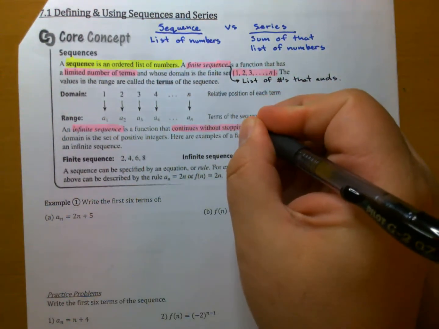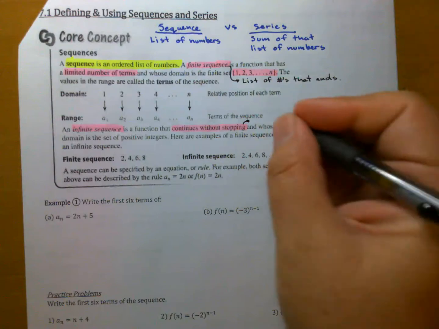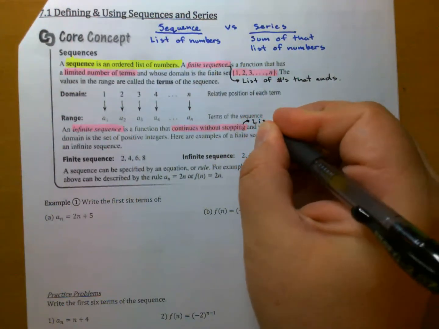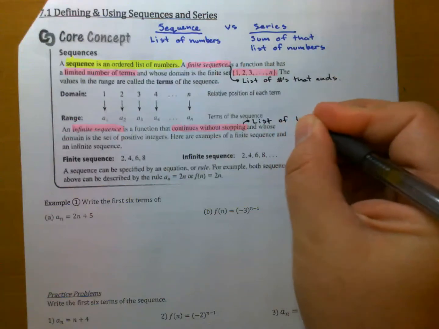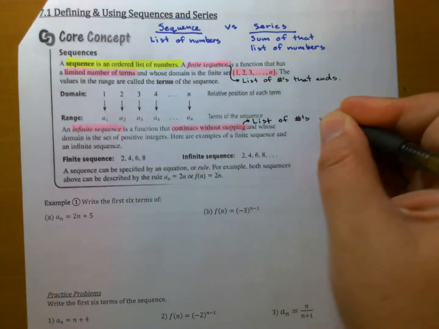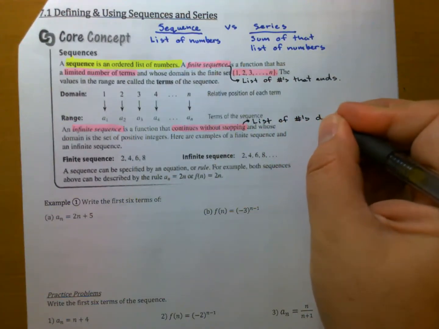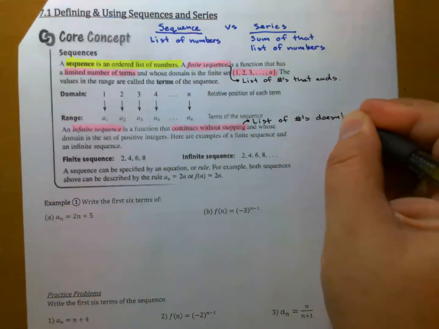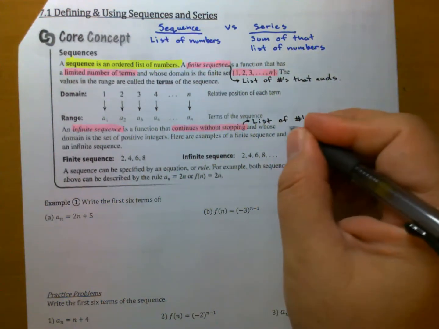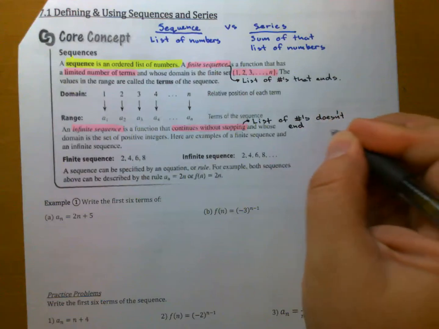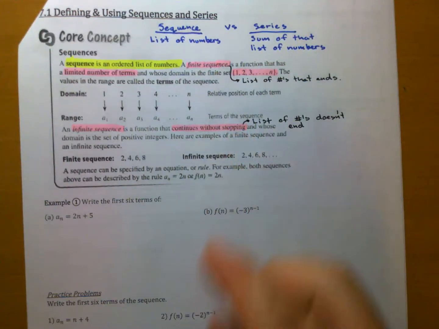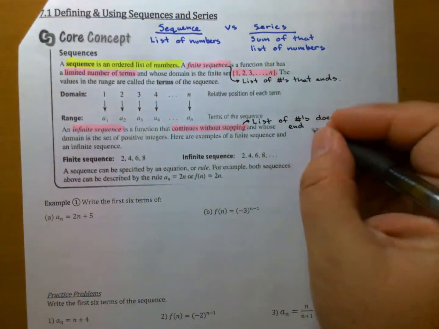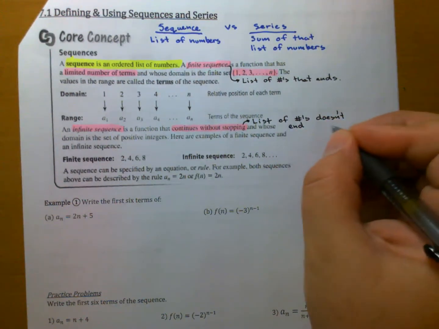So we're going to make a little note here, since we made one up on top, that this is basically a list of numbers that doesn't end. And by the way, so that we can tell them apart, a list that never ends, because obviously you're not going to keep writing forever and ever, is a list of numbers that doesn't end.